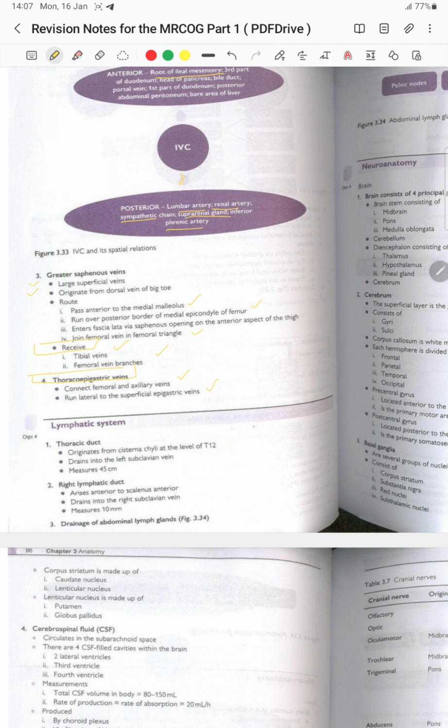Now the next system is the lymphatic system, and again it is very important.